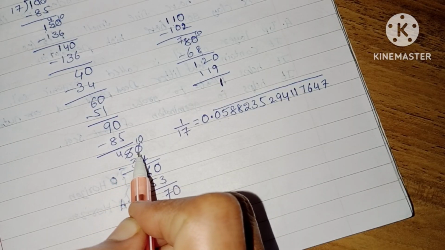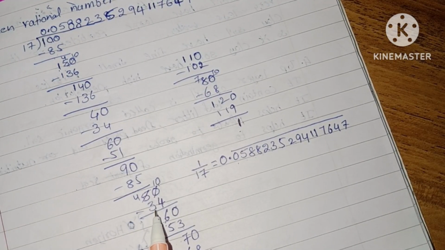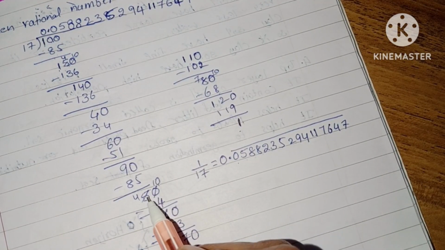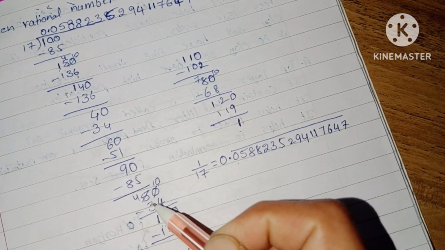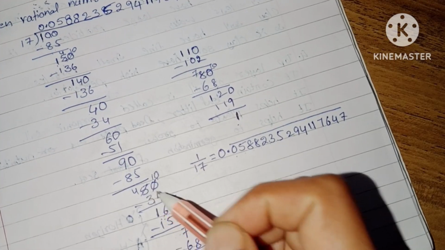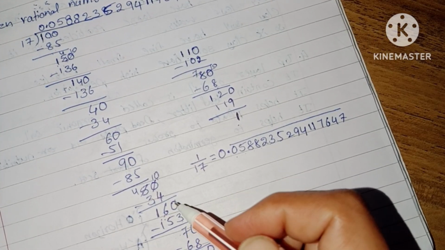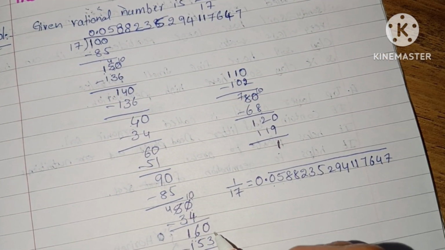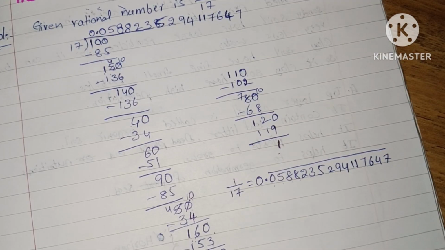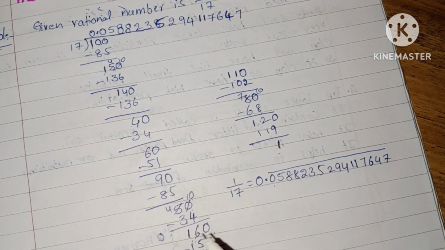Then write 0. It becomes 50. In the 17 table, 17 3s are 51, which is greater than 50. So take 17 2s, which are 34. 50 minus 34 is 16. 16 is also less than 17, so we write 0. Then it becomes 160. What is the closest multiple to 160? 17 9s are 153, the closest multiple to 160. 160 minus 153 is 7.